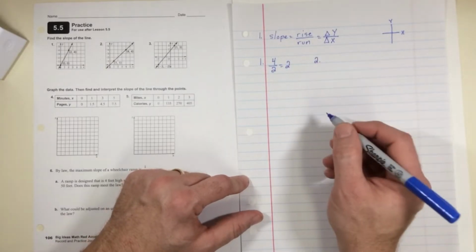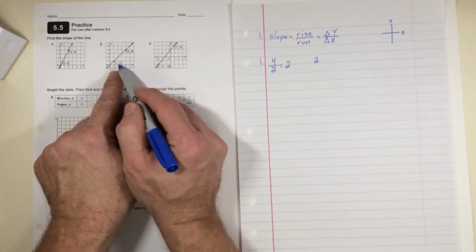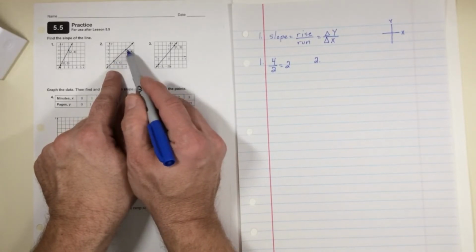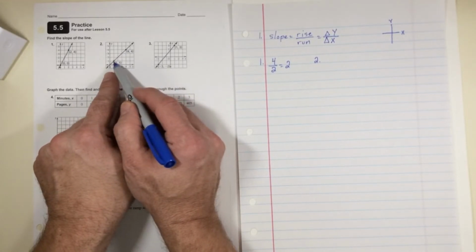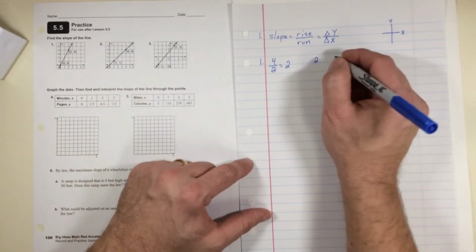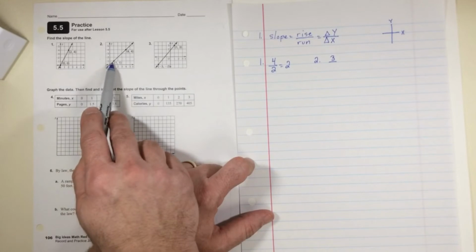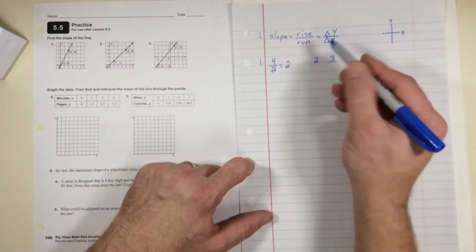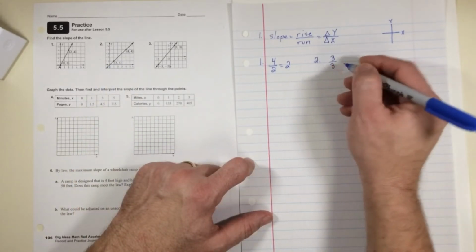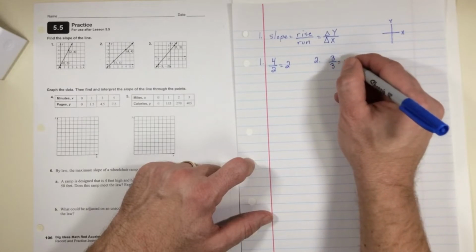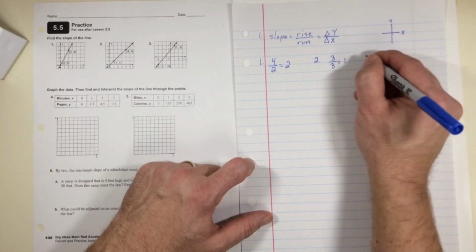Number 2. Here, they start us at this point right here. We go up to this point right here. It went up 1, 2, 3. So our rise is 3, and our run is 1, 2, 3, also 3. So rise over run is 3 over 3, which simplifies to 1.